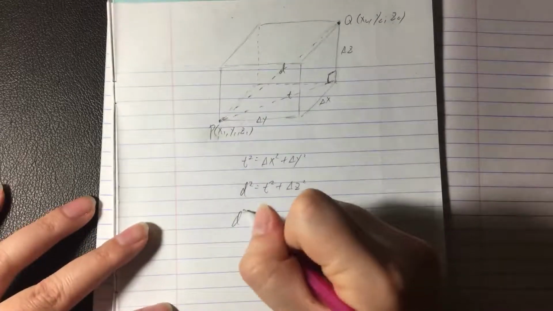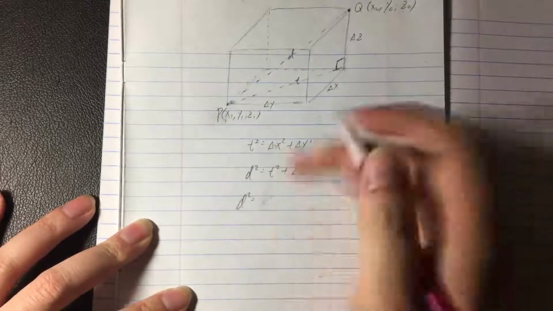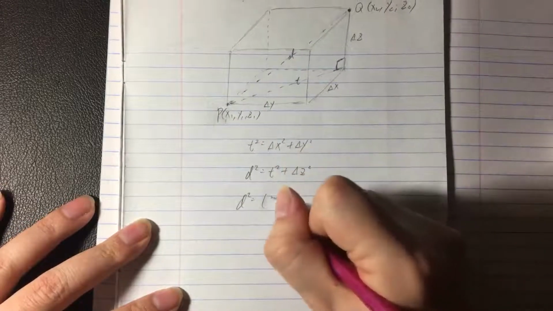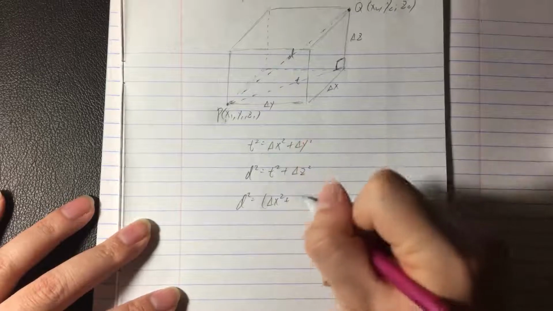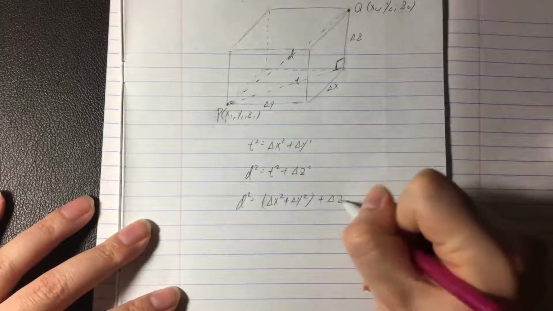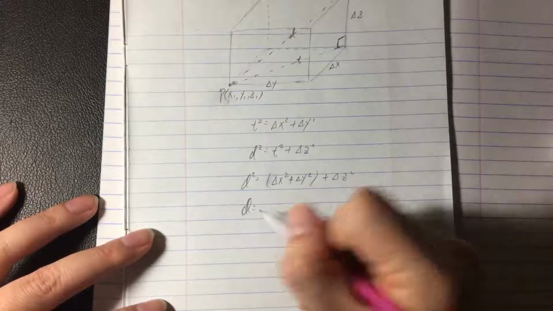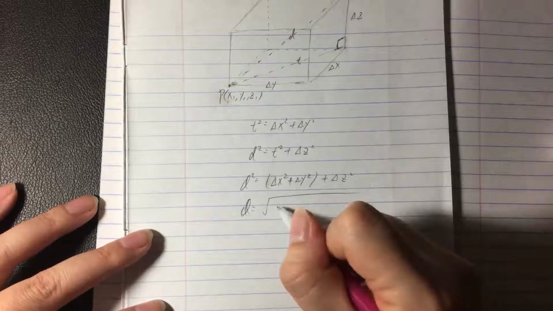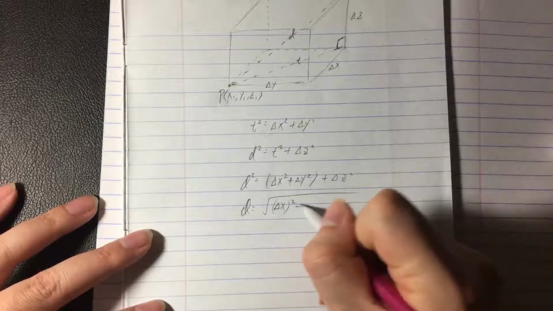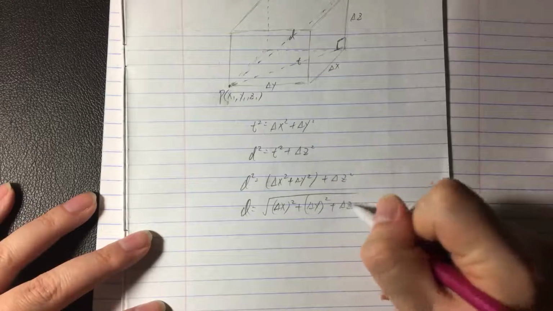Then if I plug in T squared, which is delta X squared plus delta Y squared, plus delta Z squared. So D can be written as the square root of delta X squared plus delta Y squared plus delta Z squared.